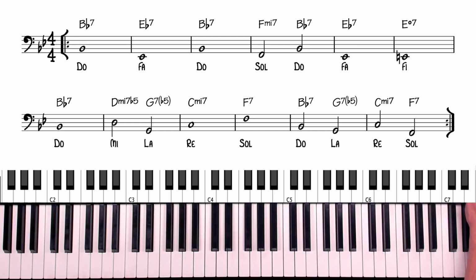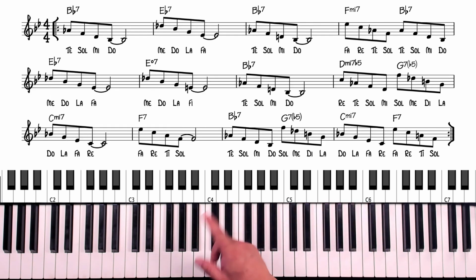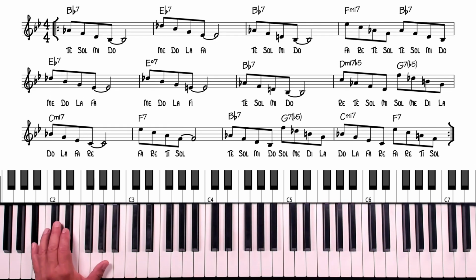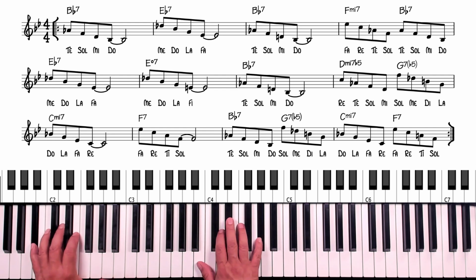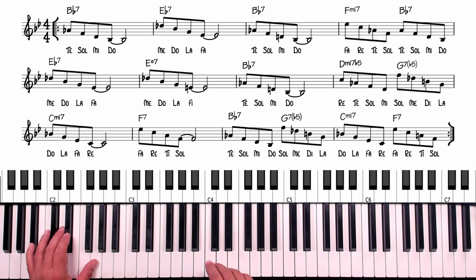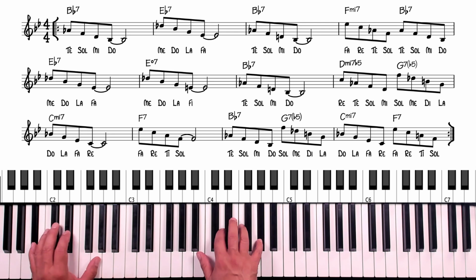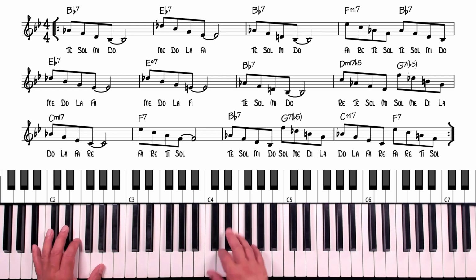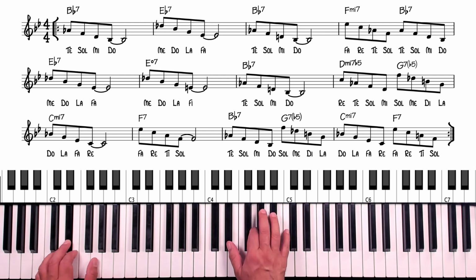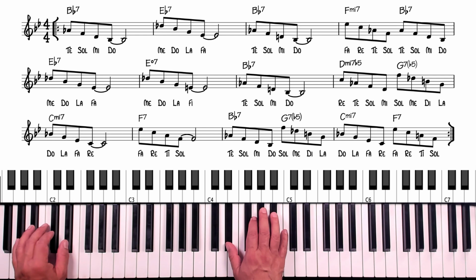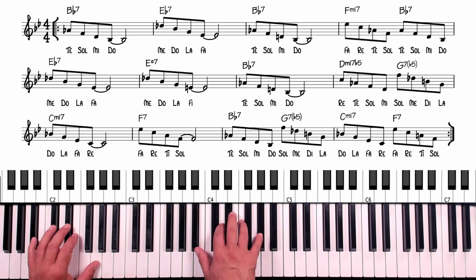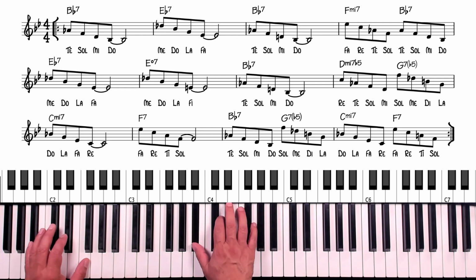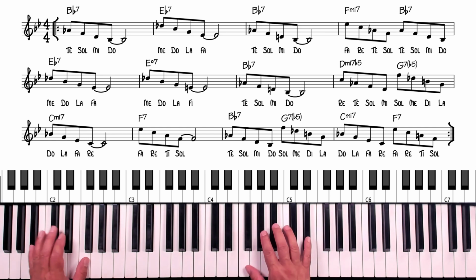Okay, now we're ready. And now we're gonna work with our descending chord tones. Okay, so let's just go chord by chord first. 1, 7, B flat 7. Te, sol, mi, do. Okay, 4, 7, E flat. Me, do, la, fa. Back to B flat. Te, sol, mi, do. And then we have a 2, 5, or 4.